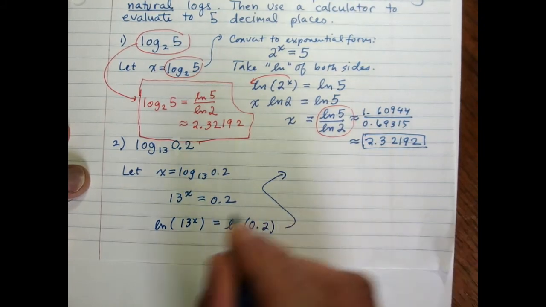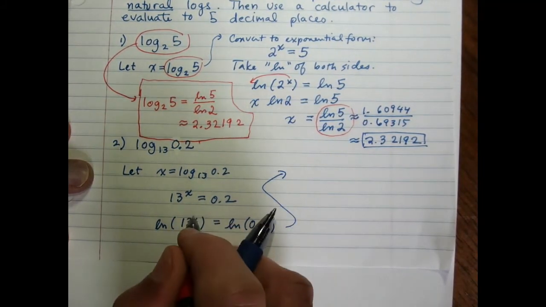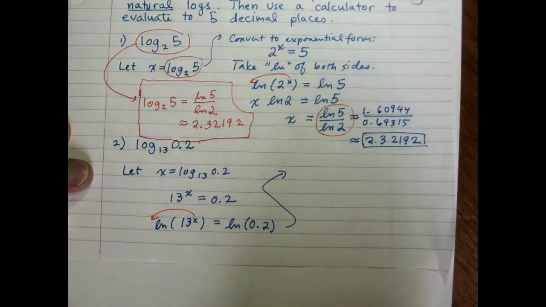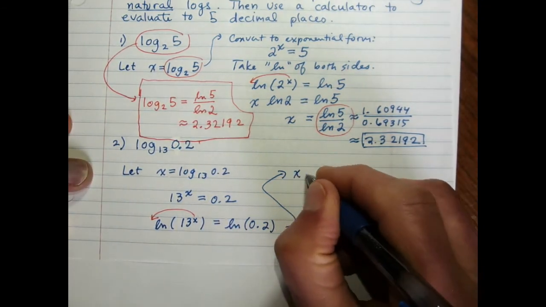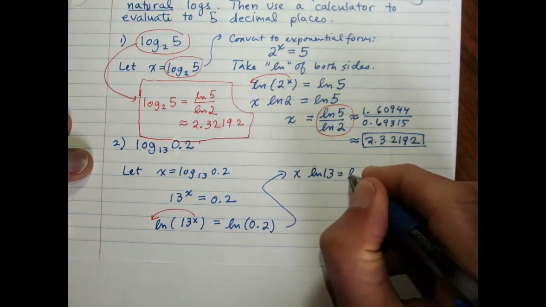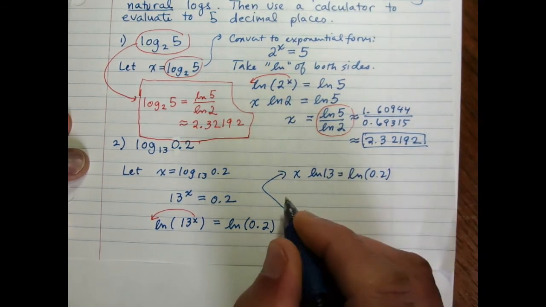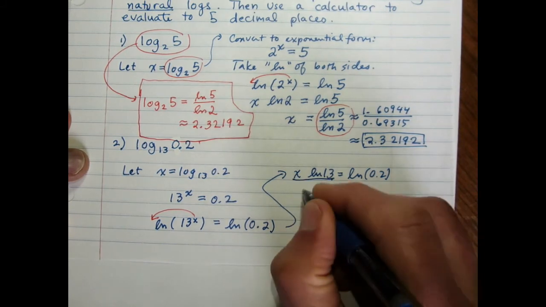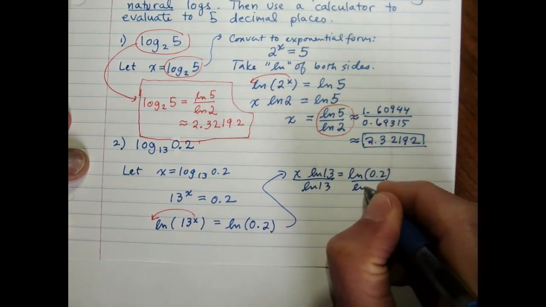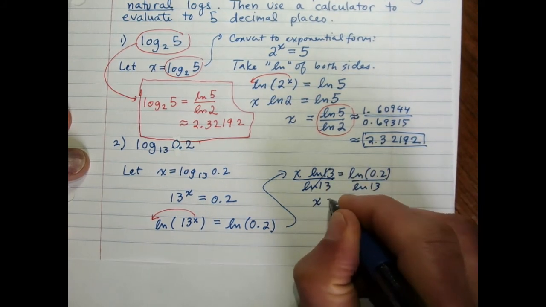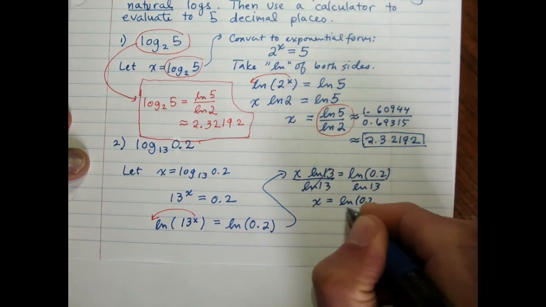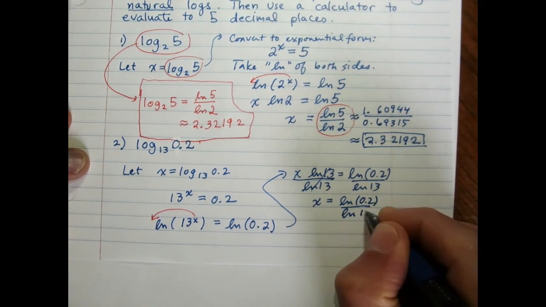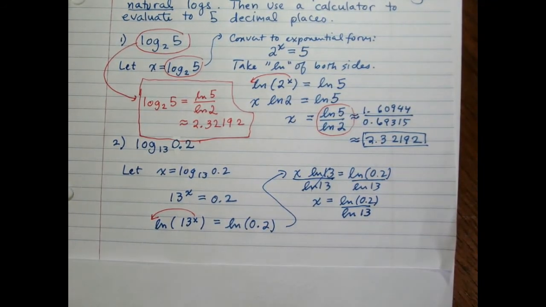I'm going to rewrite now, applying that exponential third law of logarithms. x ln of 13 is ln of 0.2. Solve for x by dividing both sides by ln of 13. x is equal to ln of 0.2 over ln of 13. And now I need decimal values to get my final decimal answer for this.